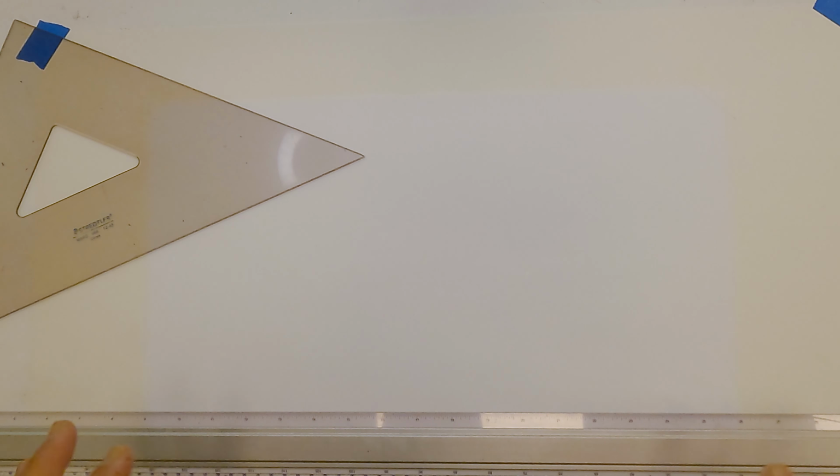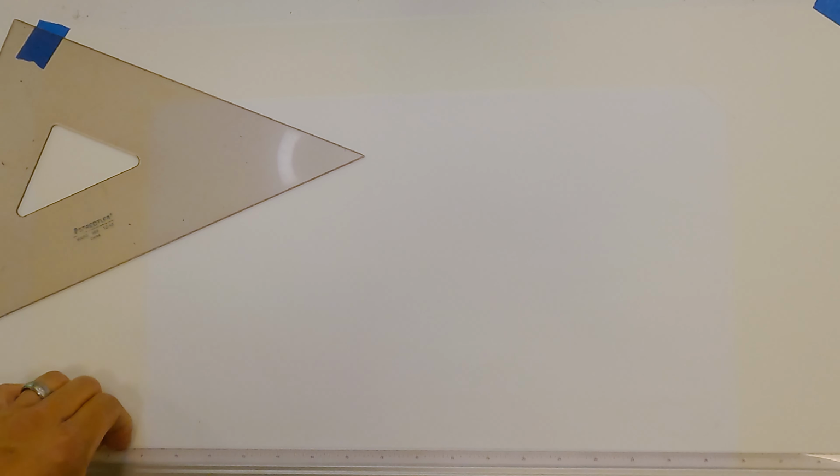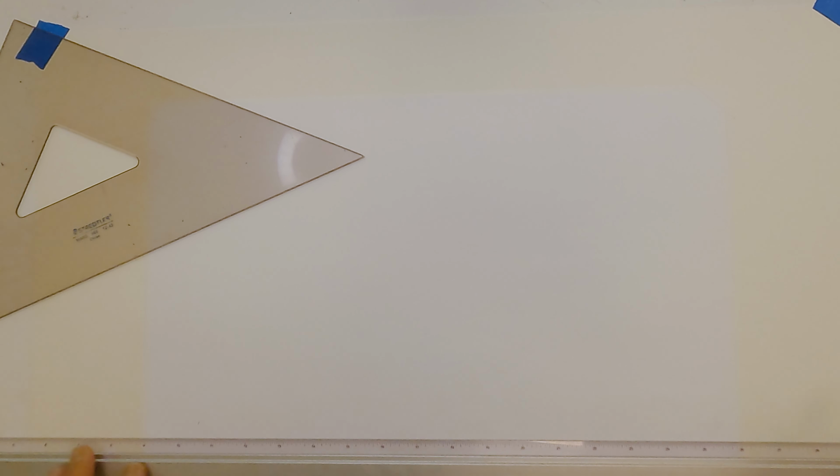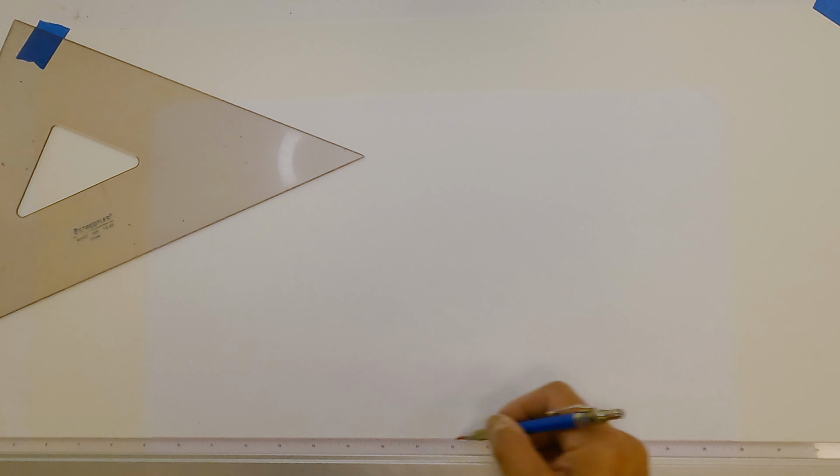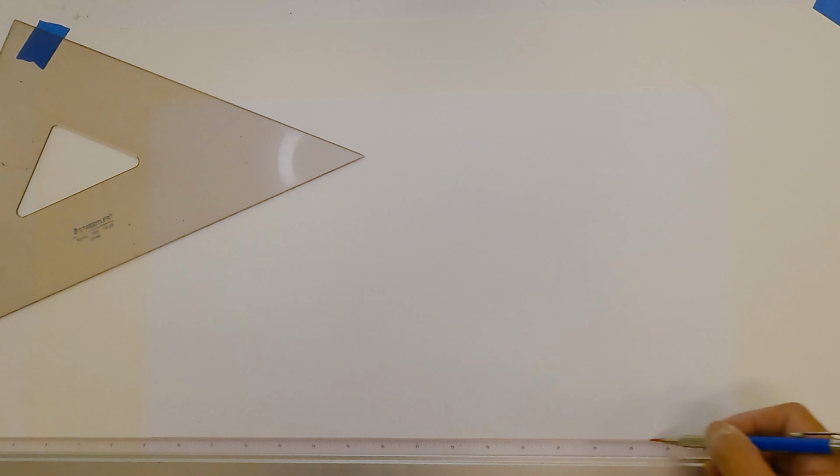So when I create in 3-point perspective, we have 3 vanishing points. I'm going to create a horizon line down here, like that. I'm going to use the whole width of the paper here.